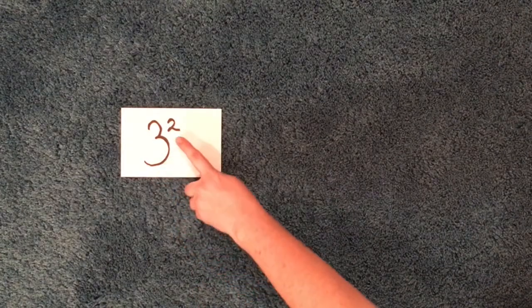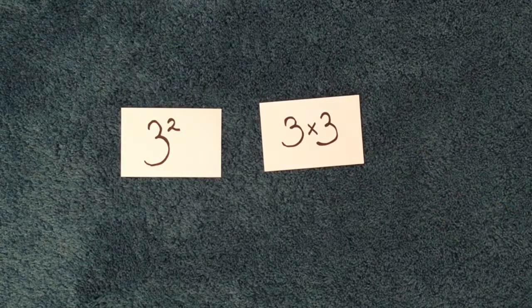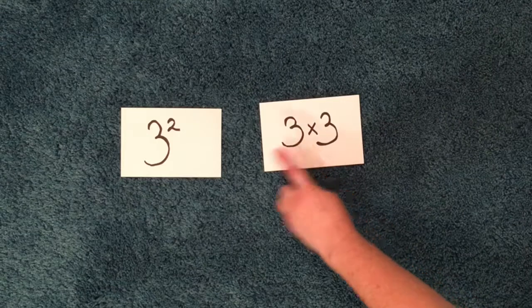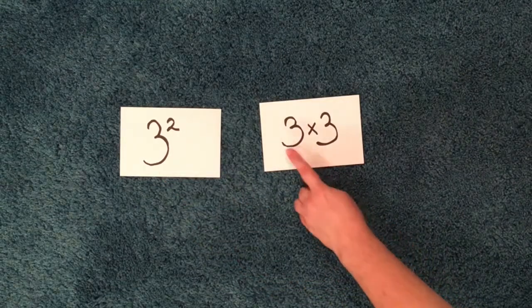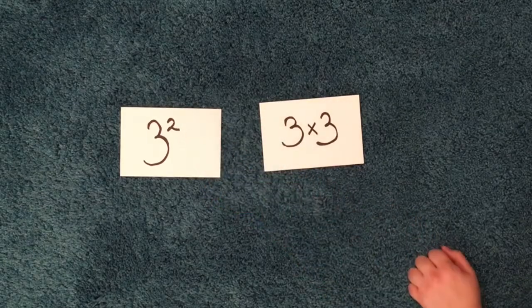Why don't you give it a try? Here we have the exponential form 3 squared. Now you write it in expanded form. So pause the video and think about what your answer would be. Did you get 3 times 3? So we have a base of 3, and we're going to repeat that 2 times because we have an exponent of 2.